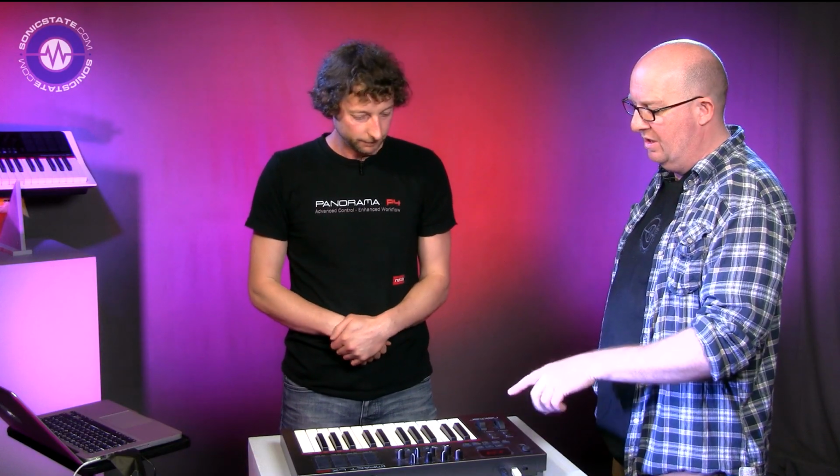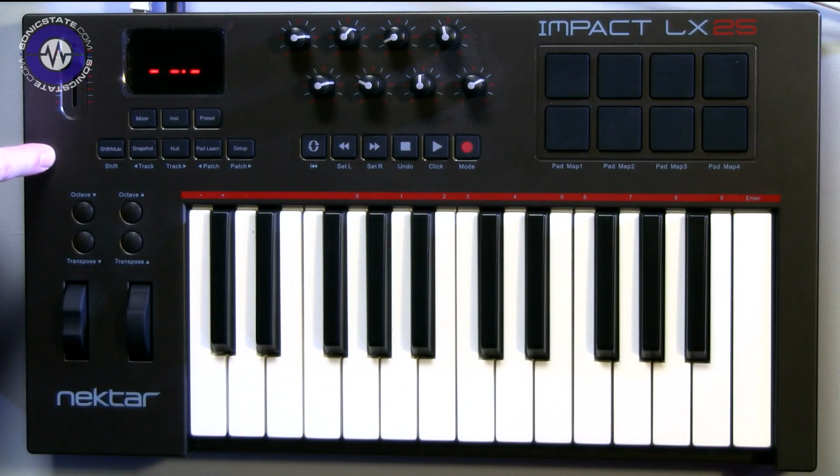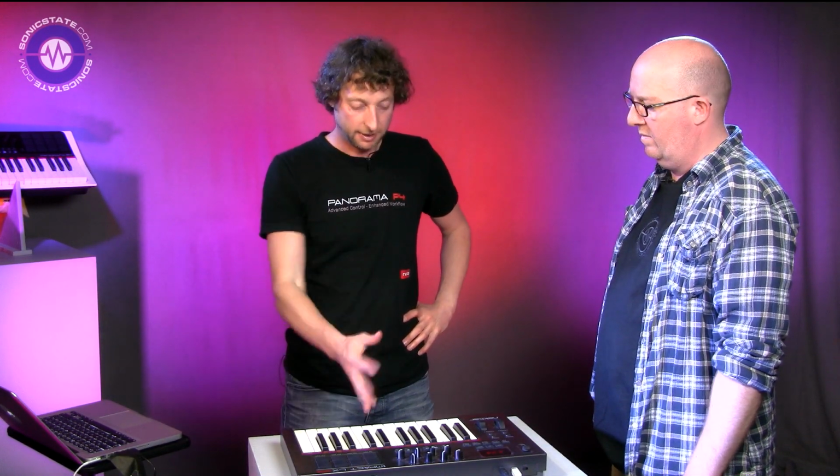And the Impact range, this is the LX25. You've got other sizes in this range as well? Yes, 49, 61, and the 88 is coming. I wanted to show you the 25 today, mainly because it's due out this month to be able to buy in the UK from the shops, so keep an eye out for that. And also to tell you that this is only £89.